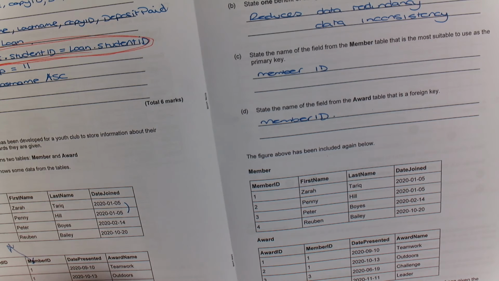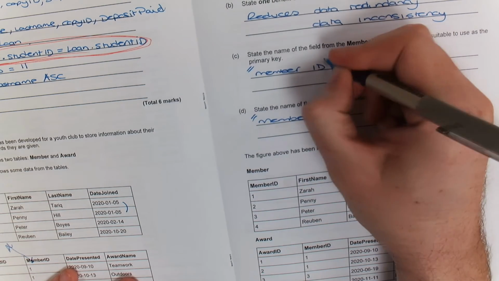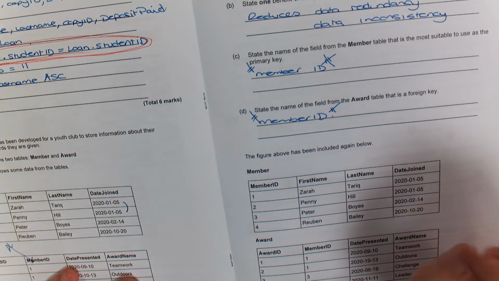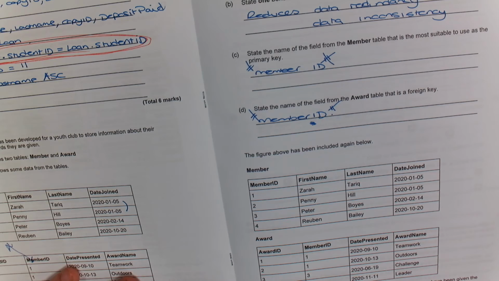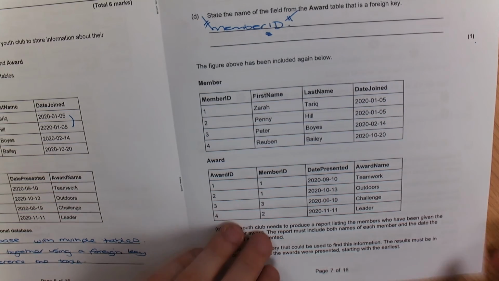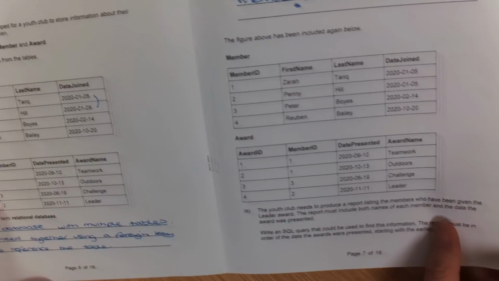You would lose marks if you put quotation marks around it. That's bad, don't do that. You would also lose marks if there was an obvious space in the field name. The field name has to be written exactly how it is. Right, getting through this. We have another table here.